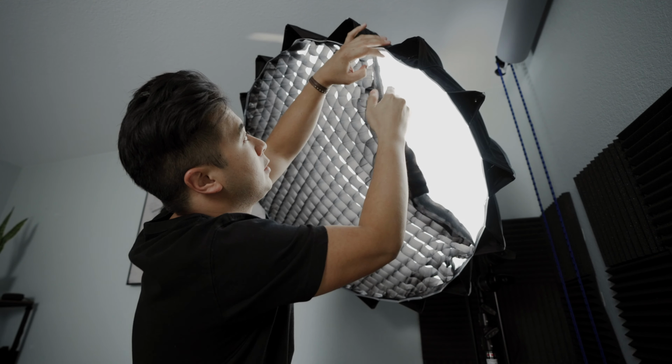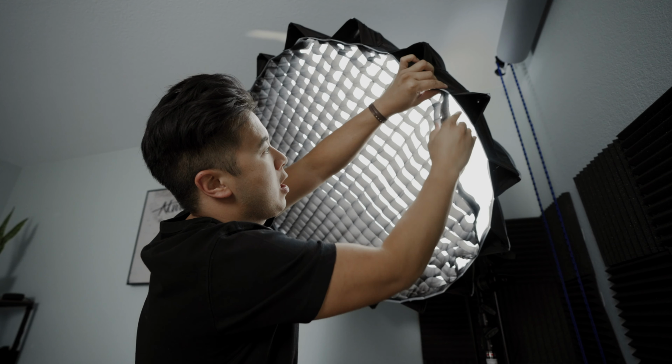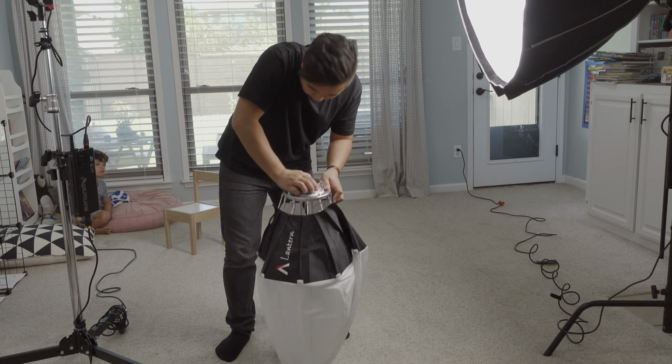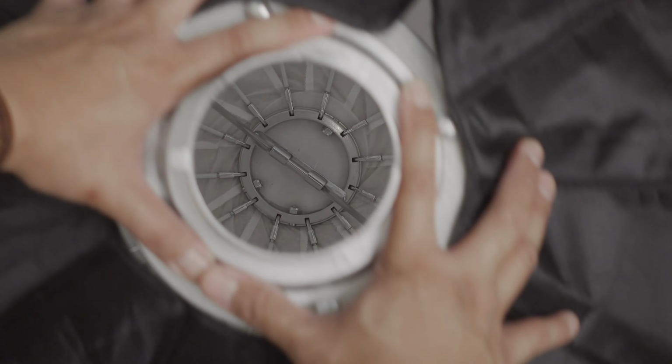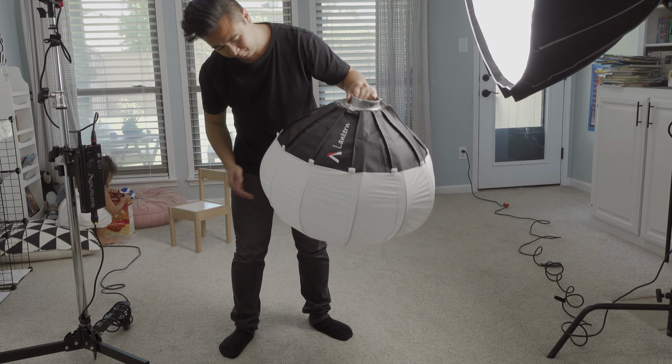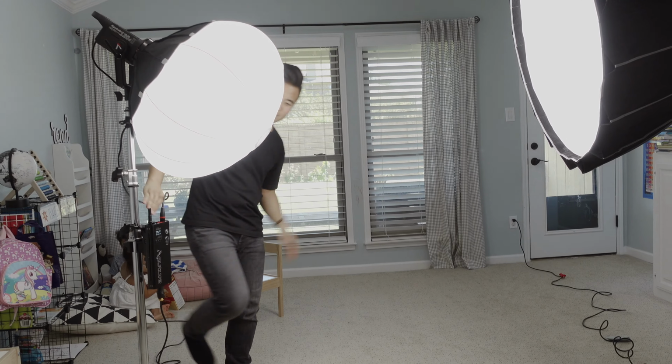Done. You can also add a grid in front of the diffuser if you want to control the light a little bit more and make that light source a bit more narrow. For the lantern, it's really easy to set up. Just push down on the lantern until the handle connects with the hook, and then it's all set up. And of course, attach that to your light, and now you have soft lighting.